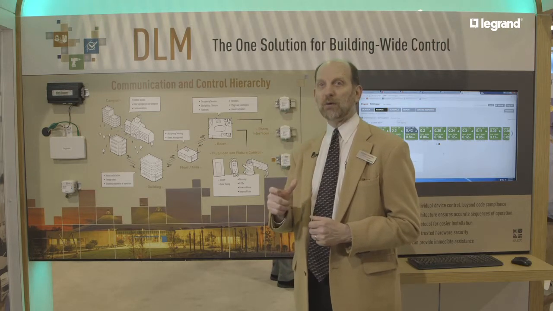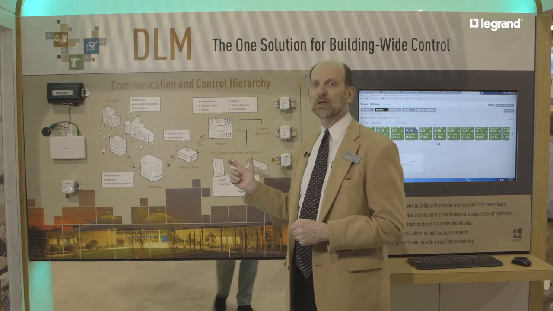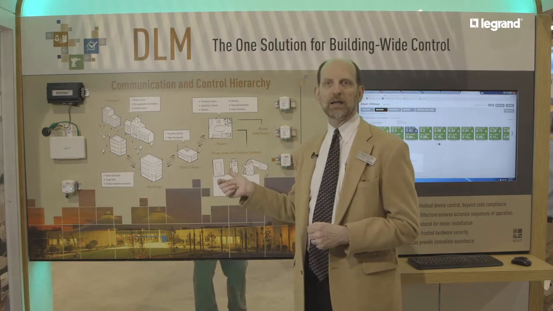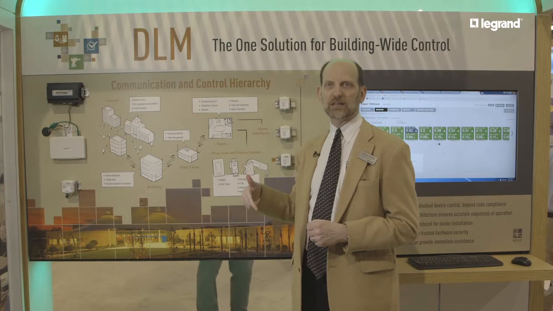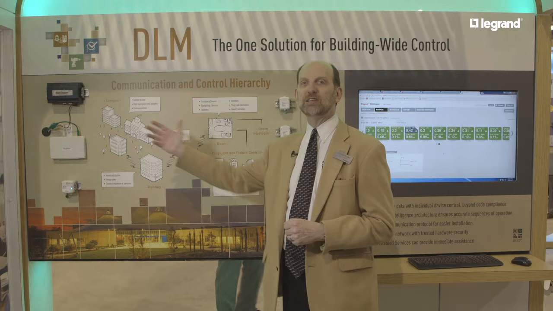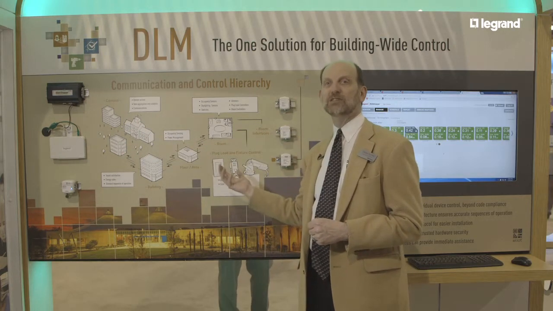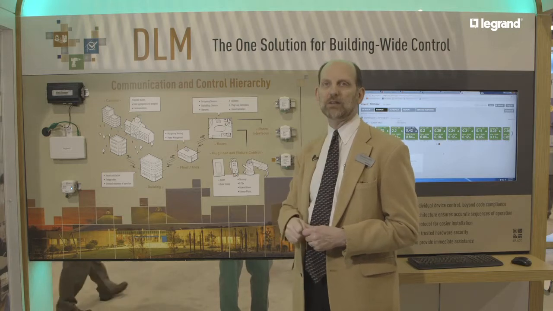The second part of that equation though is, I've got a lot of information in the room that's really valuable. Things like whether or not the room's occupied, what the power usage is inside the room, and the light level of the photocell. So I want to be able to bring that information up to the campus, and I want to be able to send that sequence of operations, schedules, and events all the way down to the individual rooms.